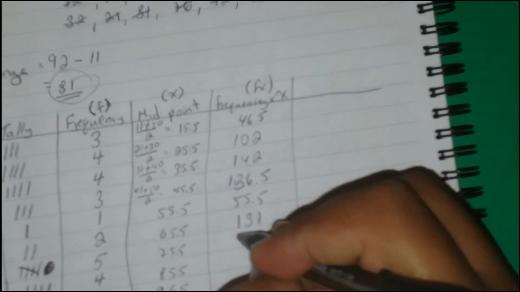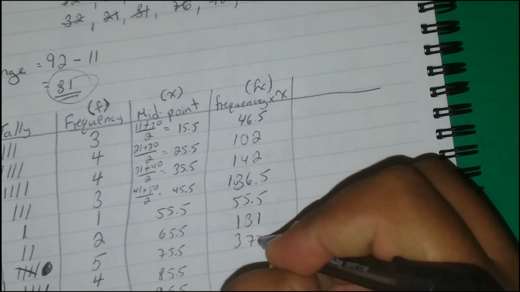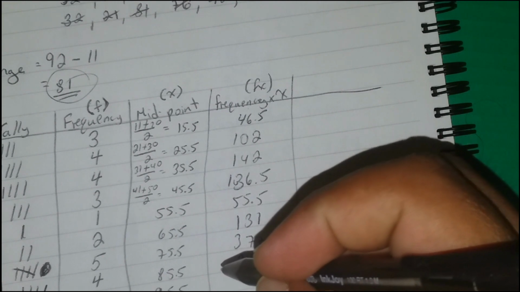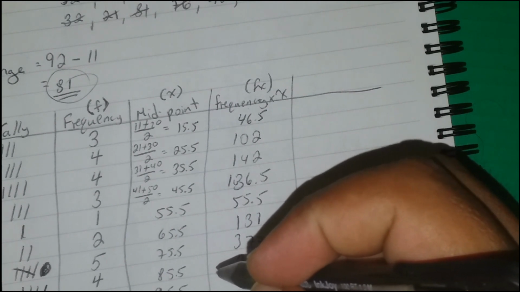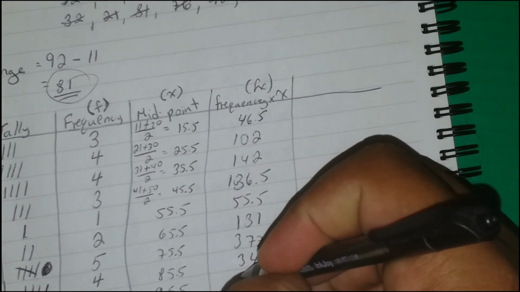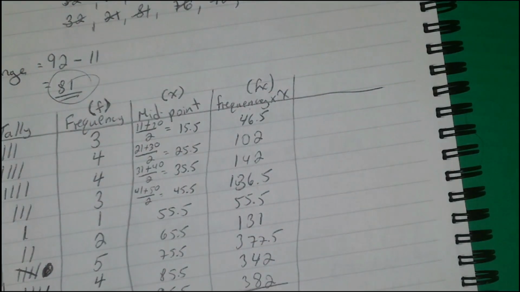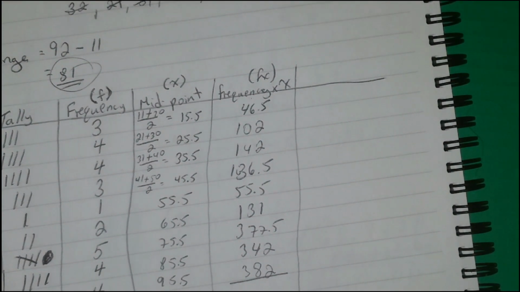that's going to be 377.5. Times 95.5, which gives you 382, right? So that is what we have for fx. And then you already know how to find fx is the frequency times the value for x, right? This is what we get.